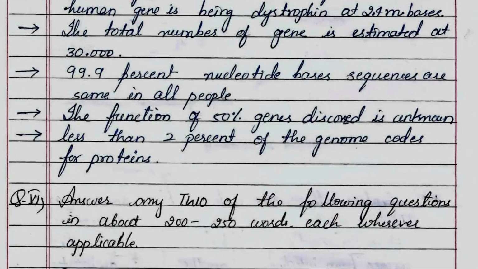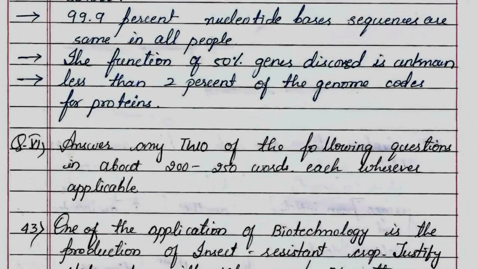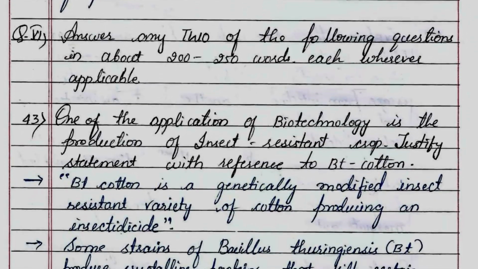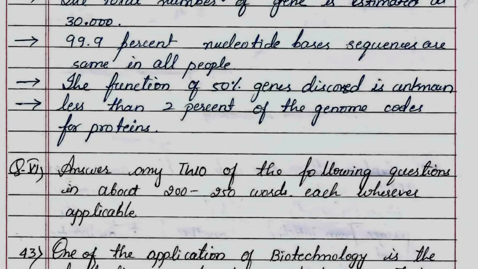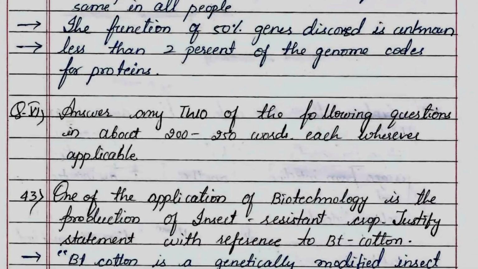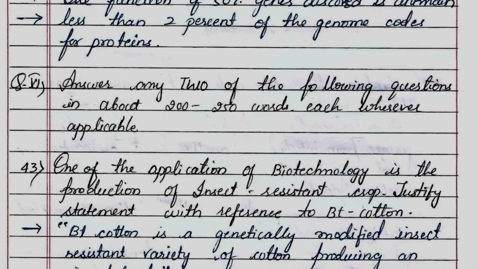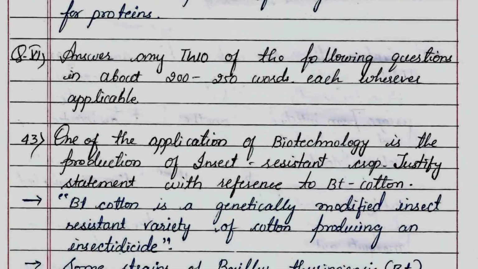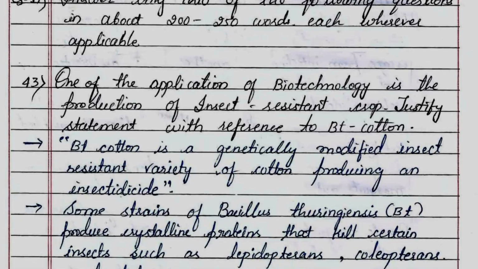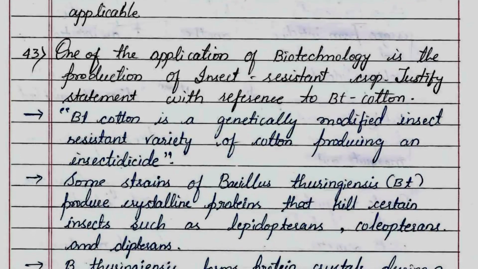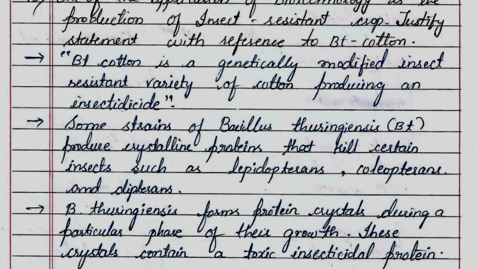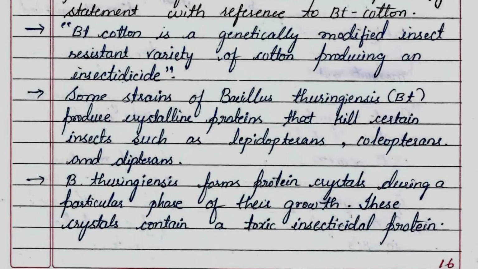Sixth main question is answer any two of the following questions in about 200 to 250 words each wherever applicable. Here is the 43rd question. One of the applications of biotechnology is the production of insect resistant crops. Justify the statement with reference to Bt cotton. Here this question is not direct. It is an indirect question and the explanation appears in the question. Here is the complete explanation of Bt cotton.